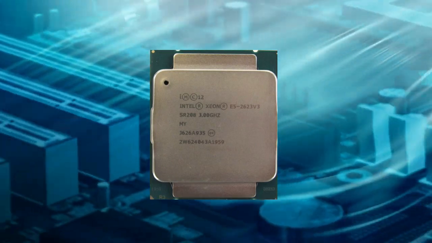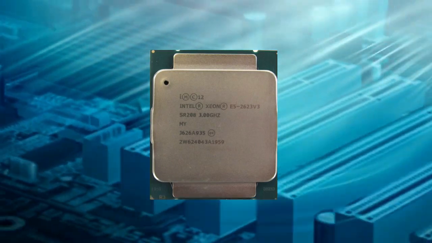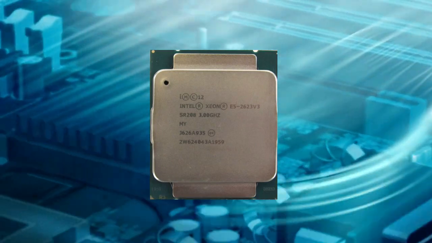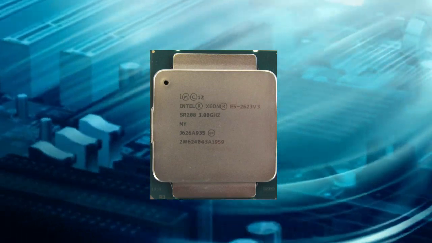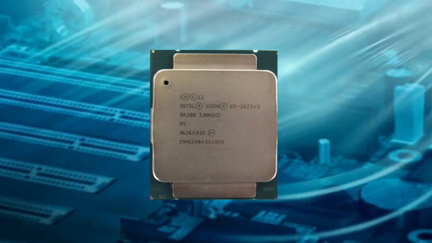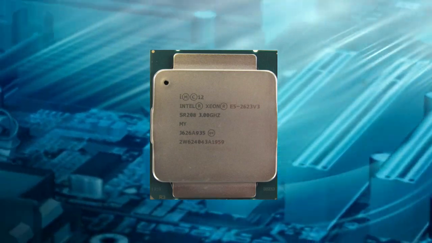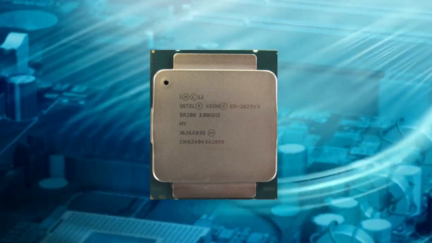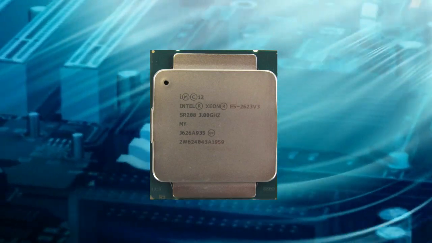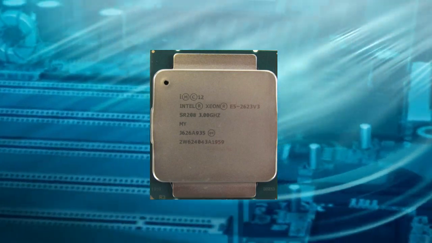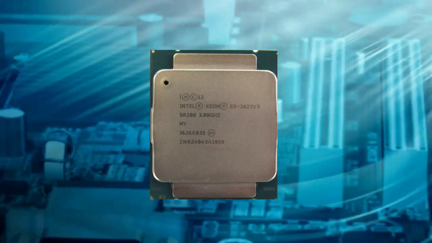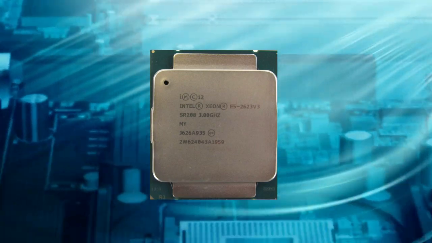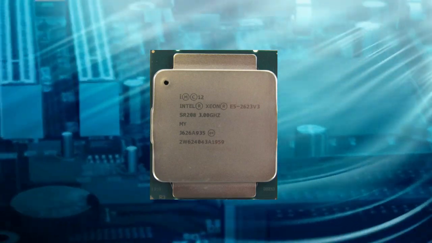The Intel Xeon E5-2623v3 is a server-grade central processing unit (CPU) that is designed to handle heavy workloads in data centers, cloud computing environments, and other enterprise-level applications. This CPU was released in Q3 2014, and it is built on Intel's 22nm process technology.